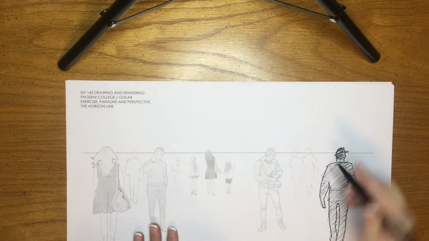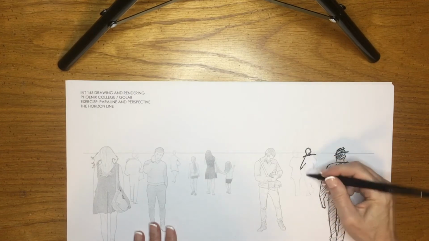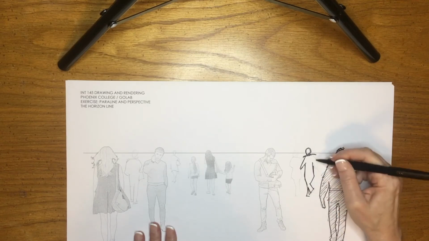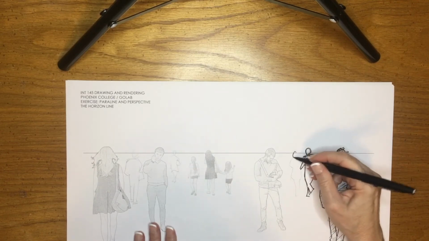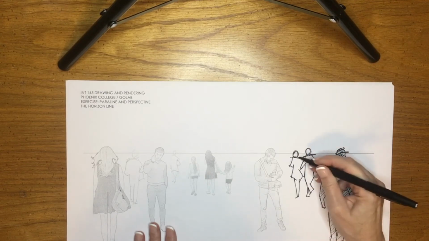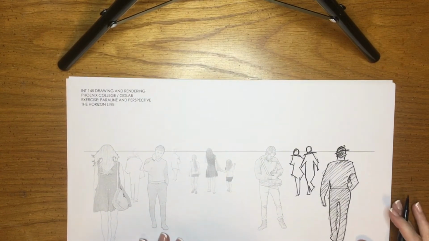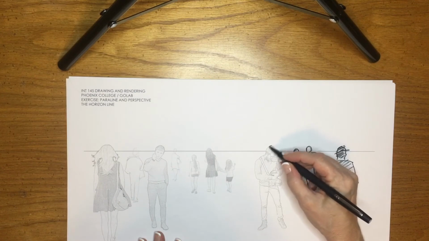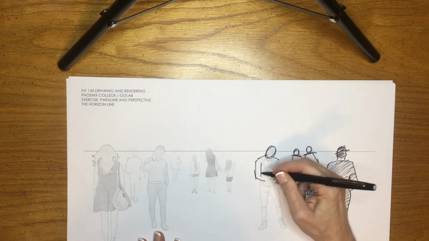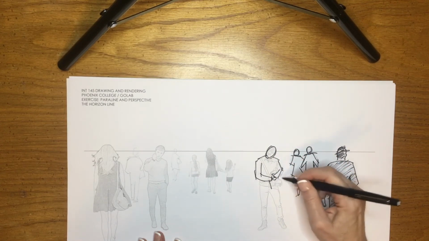So what I want you to go through is just to get yourself familiar with placing people on the horizon line. So getting those people across the horizon line. This gentleman, his head is slightly tilted. He's holding some type of bag.